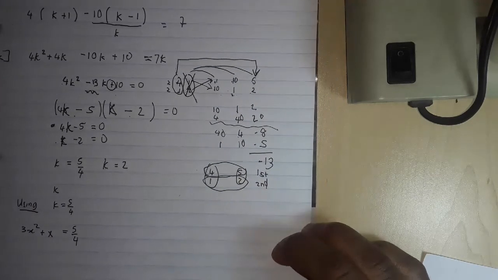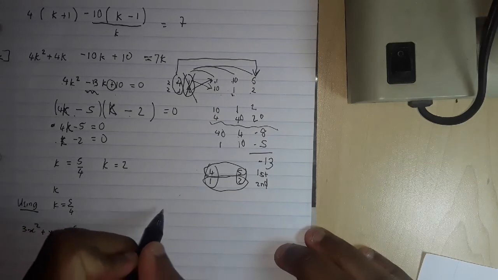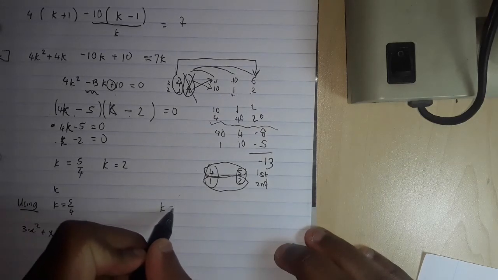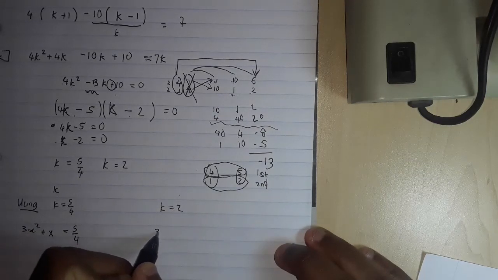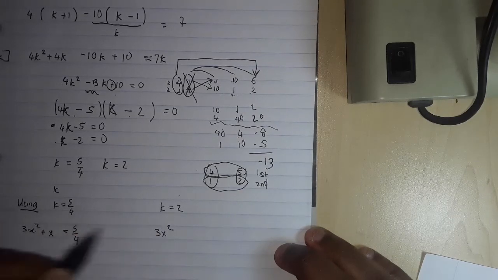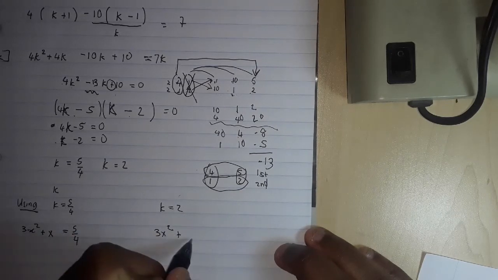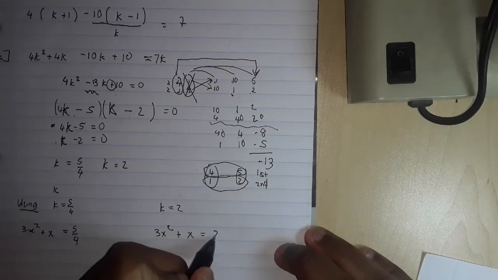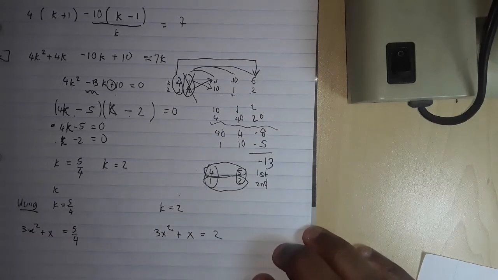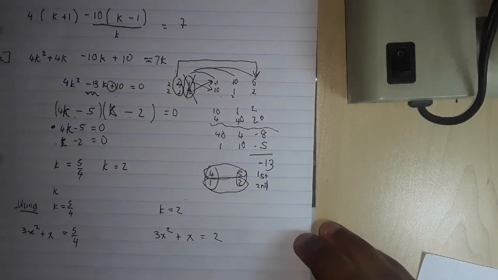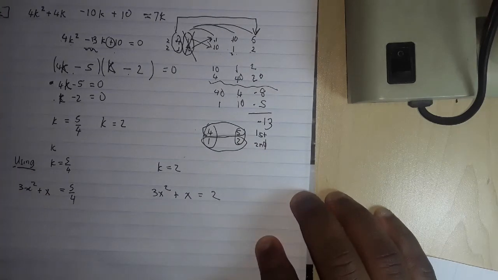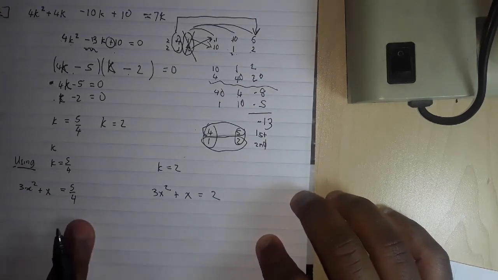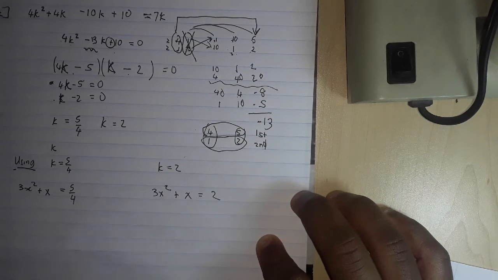And then on the other hand, if we use k equals 2, we will have 3x squared plus x equals 2, right? So I won't get into the details on how to factorize this. It should be easy. You should remember this from previous calculations.